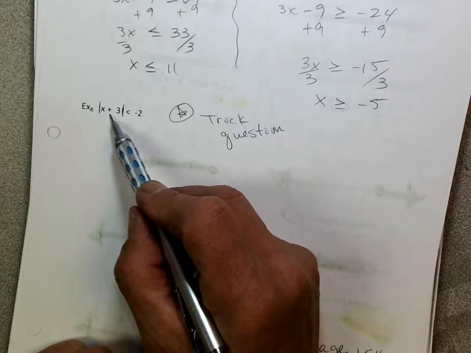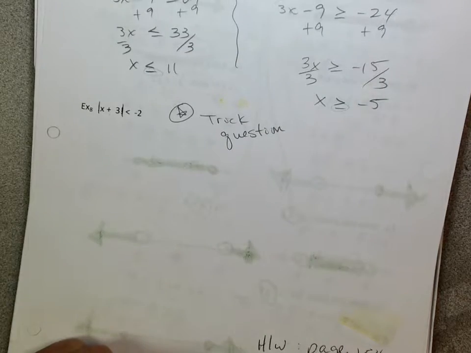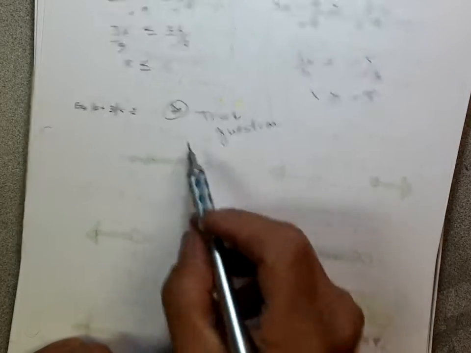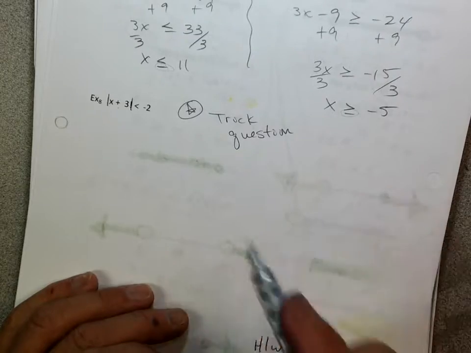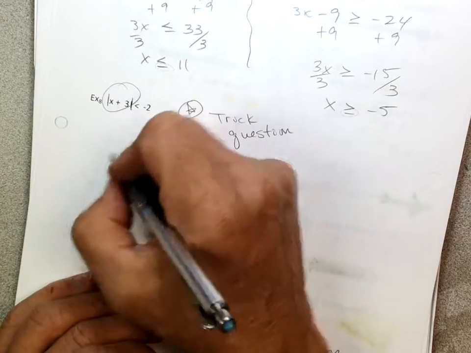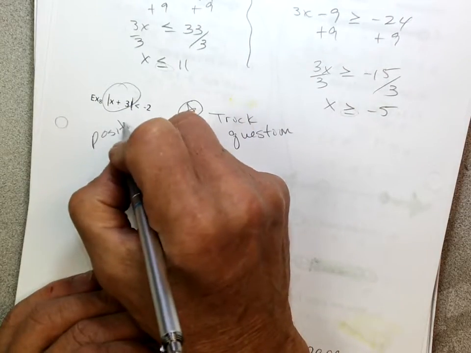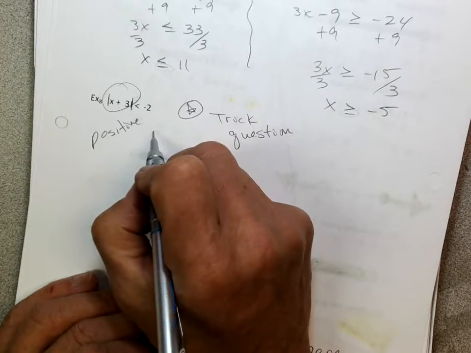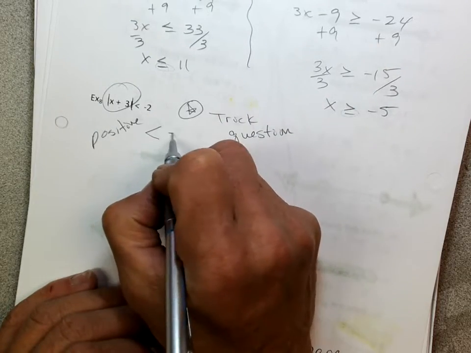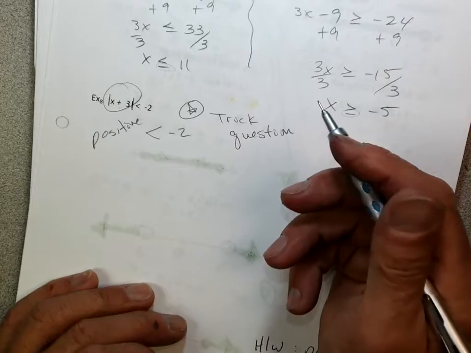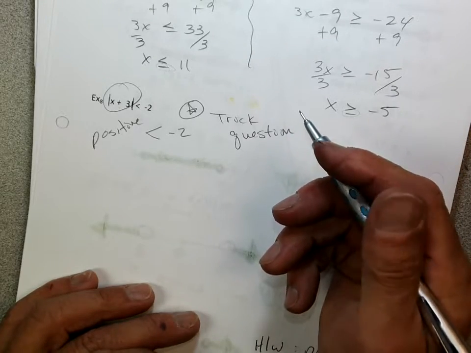Why is this a trick question? Because it's negative? Yeah, you got a negative 2, right? So whatever I put in here is going to come out to be a positive number, right? Has to be. Is any positive number going to be less than negative 2? Is that possible? No.